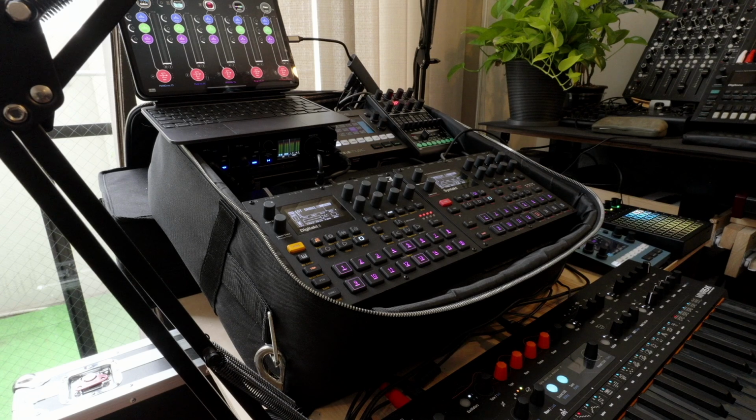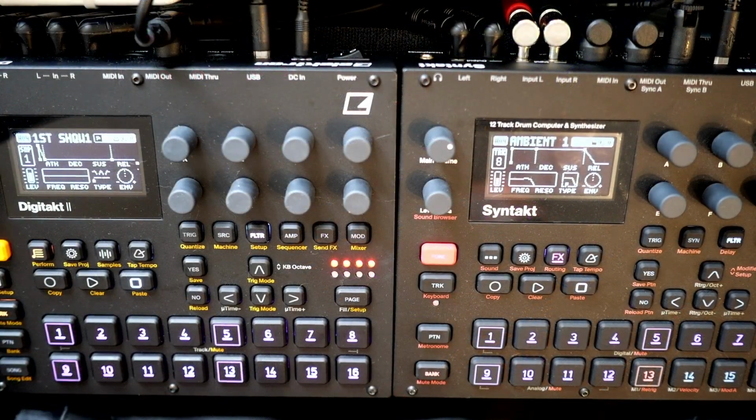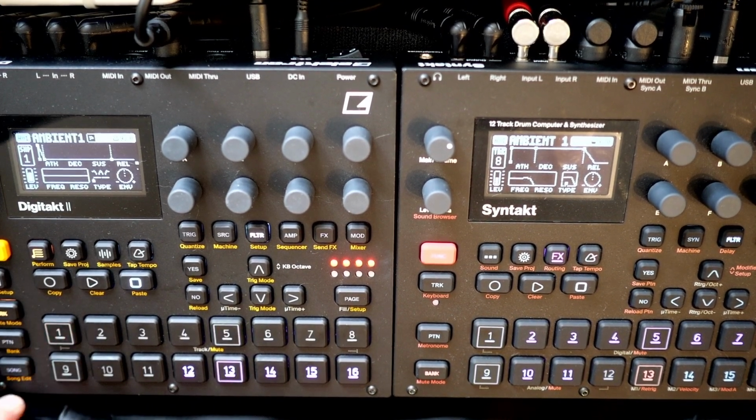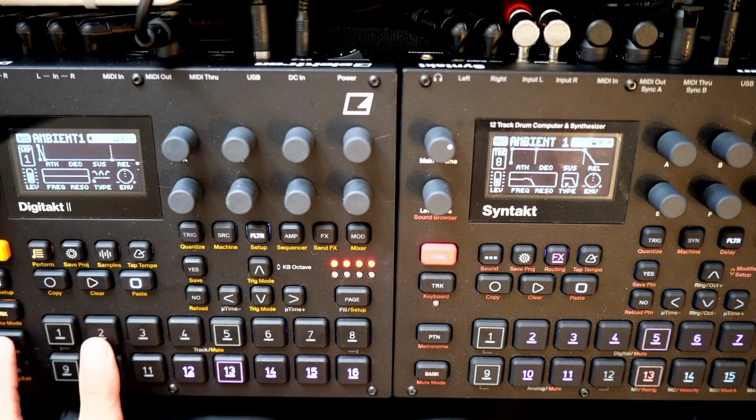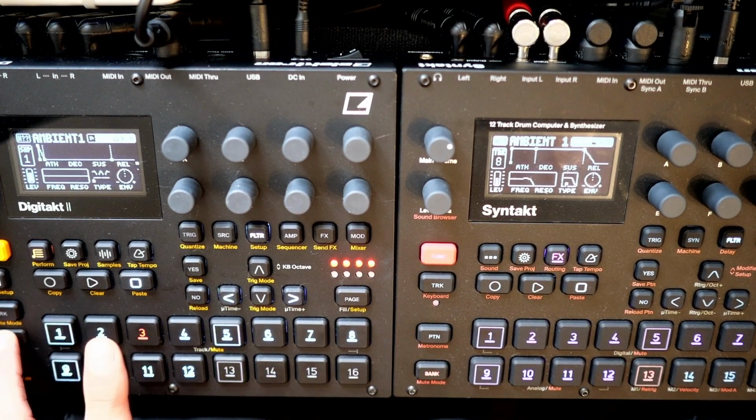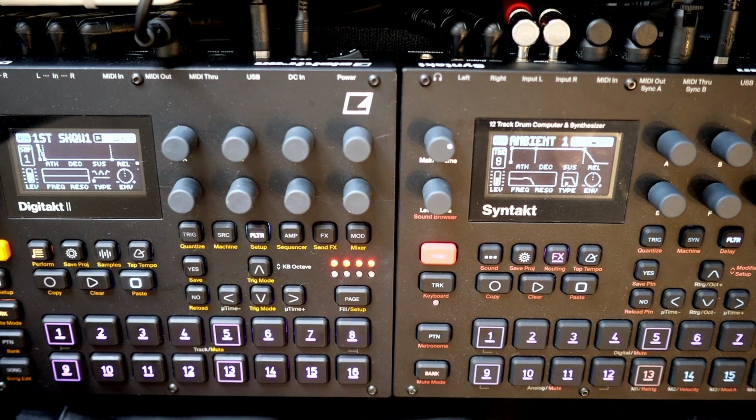All right, so then lastly, I would say kind of important, I don't know how well this is going to show because of the light glare, but name your tracks up here, so you know what's going on. I have to be a little better at this. So these are all just called ambient 1.